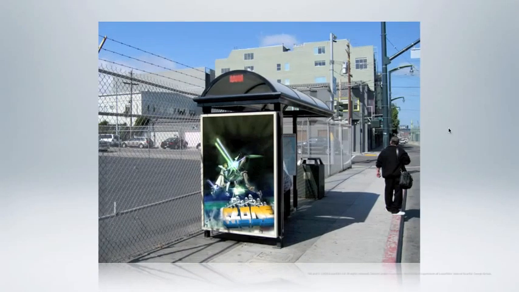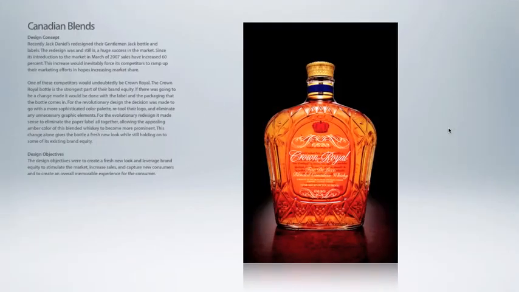And then kind of an in situation just to show what the poster could look like on a bus stop or a billboard or something like that. Here's a class project I did.